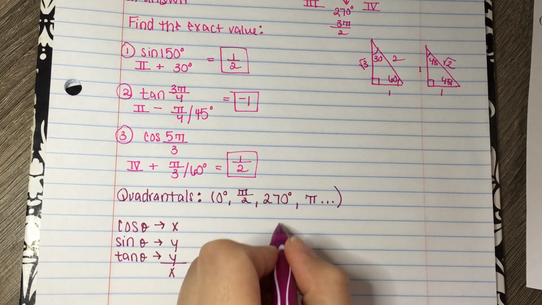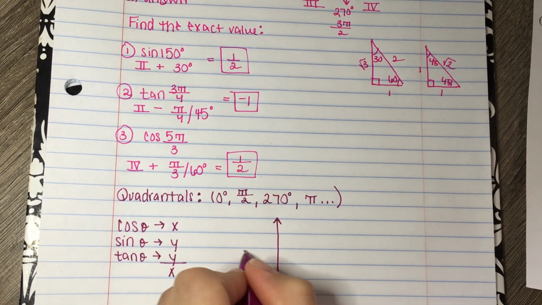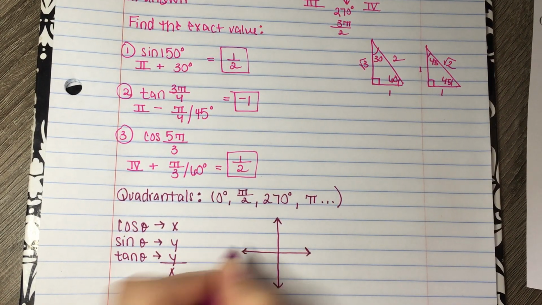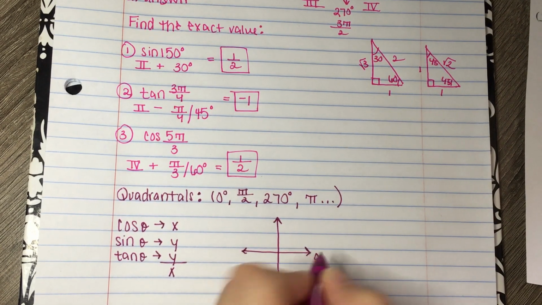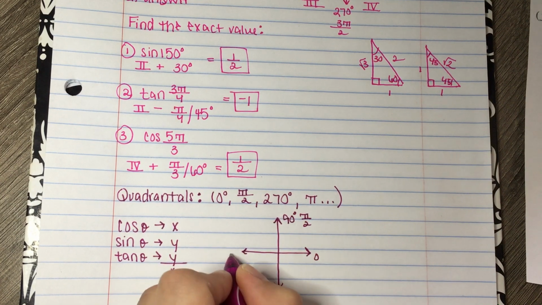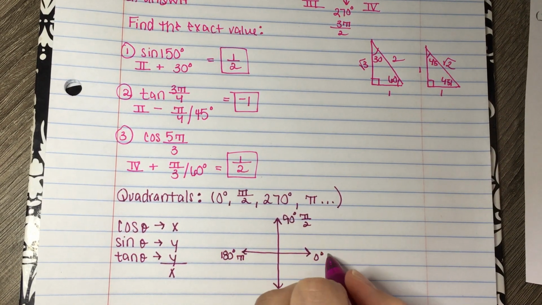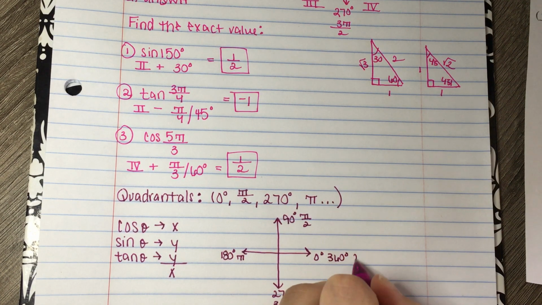And the quadrantals are actually a little bit easier, I think, because you really only need to know your 4 coordinate points. So here's your 0 degrees, there's your 90, pi over 2, there's your 180, pi, my 270, which is 3 pi over 2, and my 360, which is 2 pi.